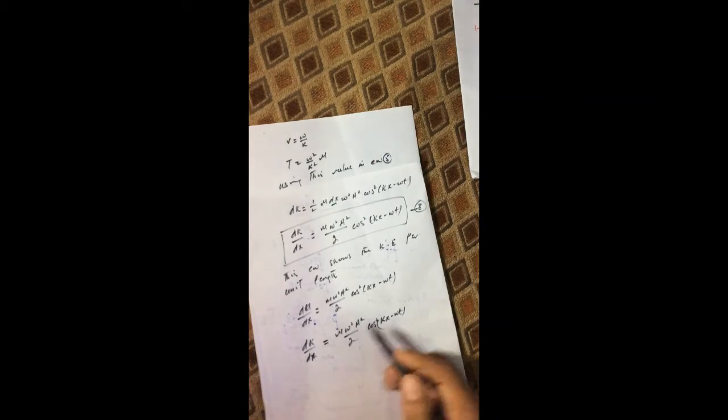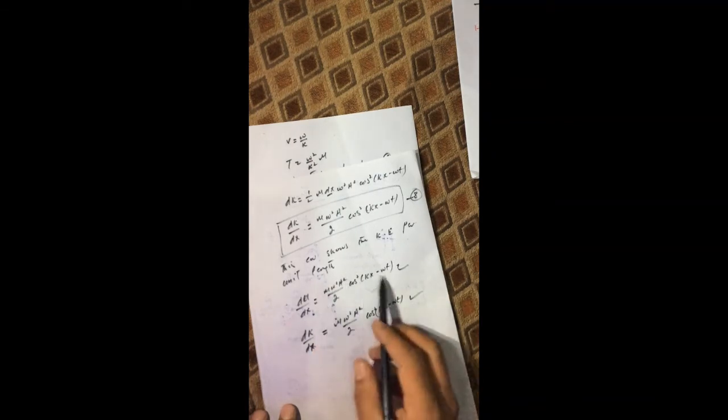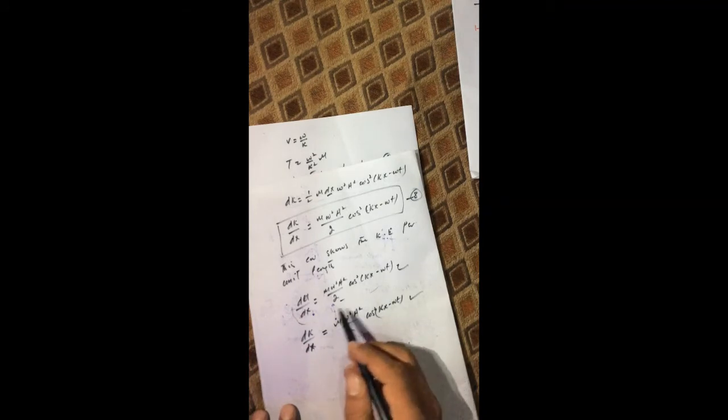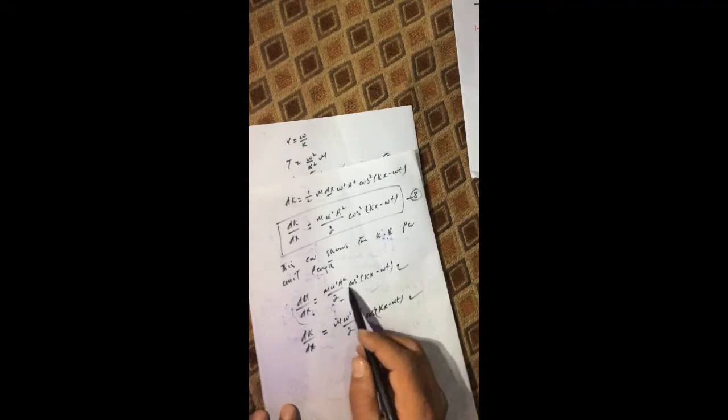Now these two equations show that kinetic energy and potential energy have the same value, because the right hand side of both these equations are the same: mu omega square a square over 2 cos square kx minus omega t. So whatever the value of potential energy, that will be the value of kinetic energy also. Let's suppose this side to be 10 joule, then this side will also be 10 joule, because all the parameters are the same.